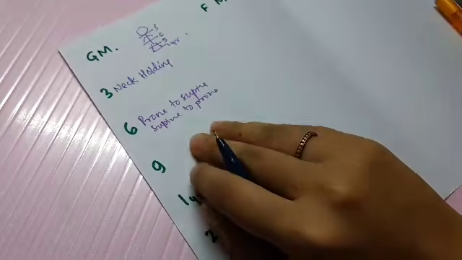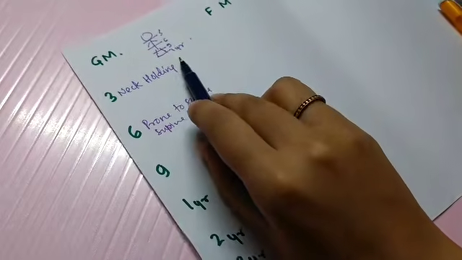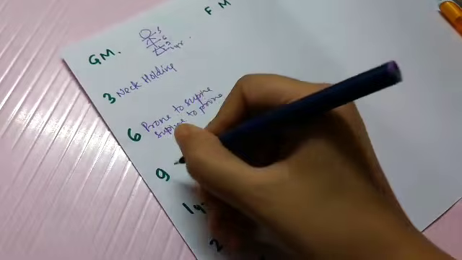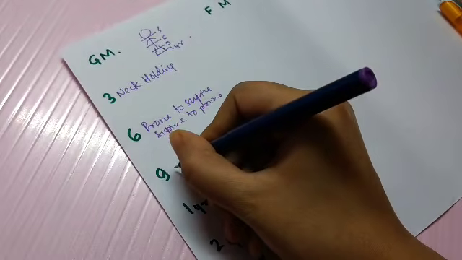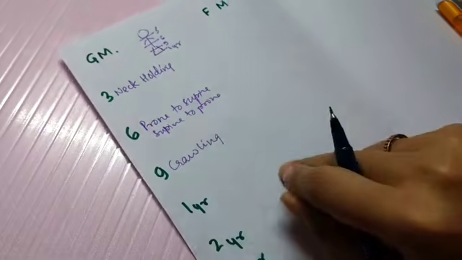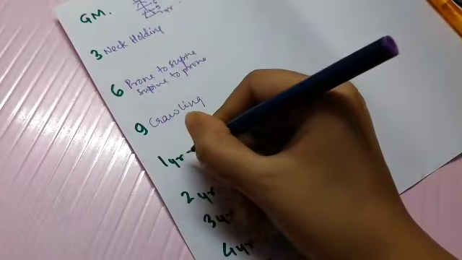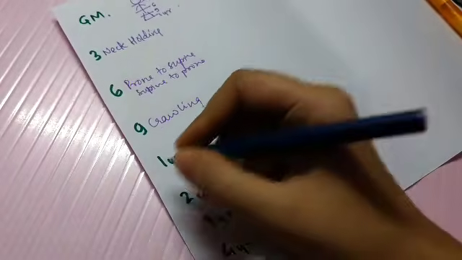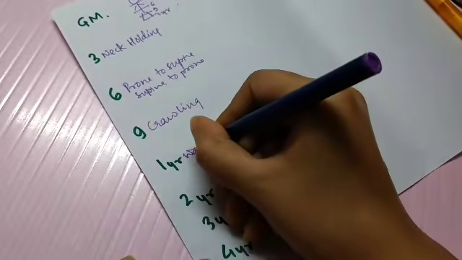Then at 9 months, you can imagine the child starts crawling. And at 1 year, it walks independently.